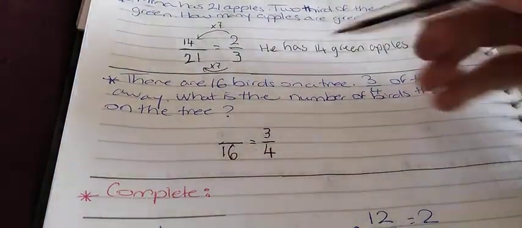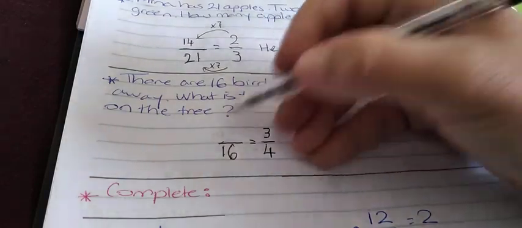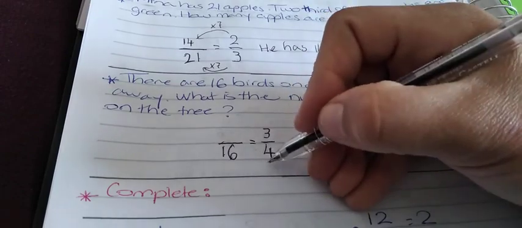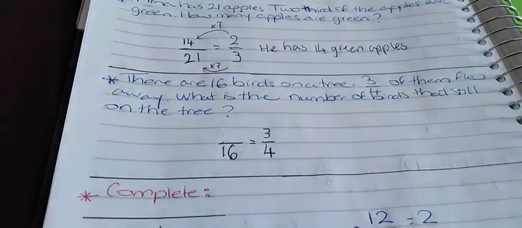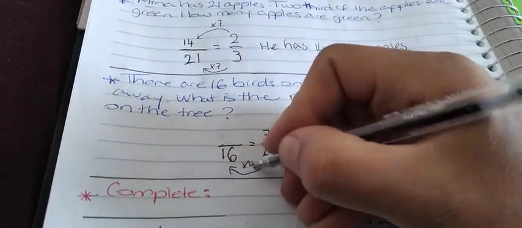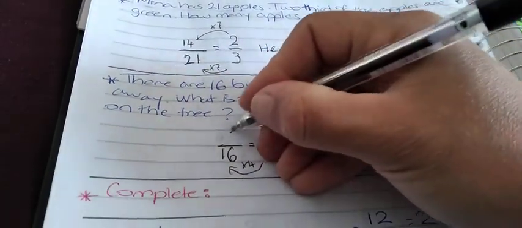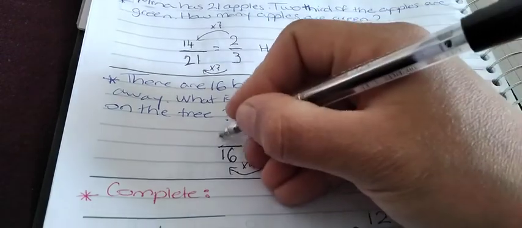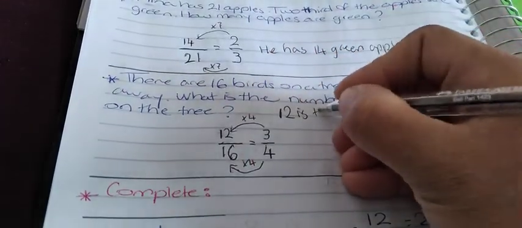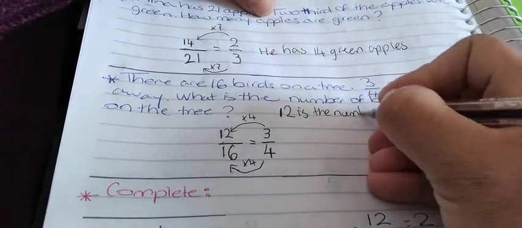So 3/4 of them flew away. Here, if we calculated this number, how do we calculate it first? 4 times 4 equals 16, right? So 3 times 4 equals 12. 12 is the number of birds on the tree who flew away.